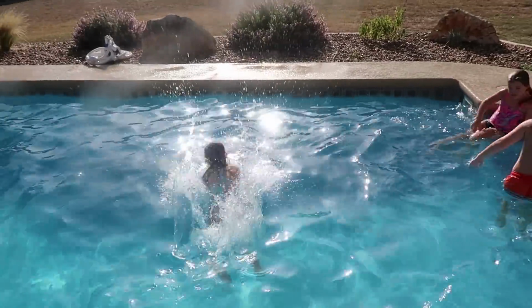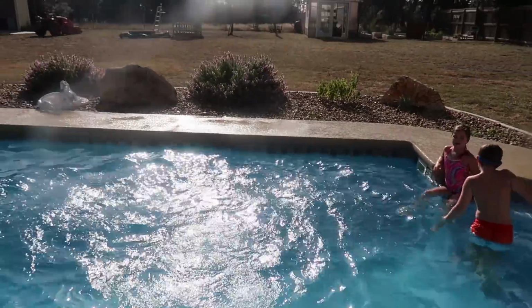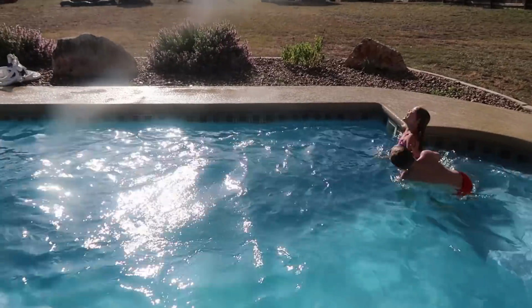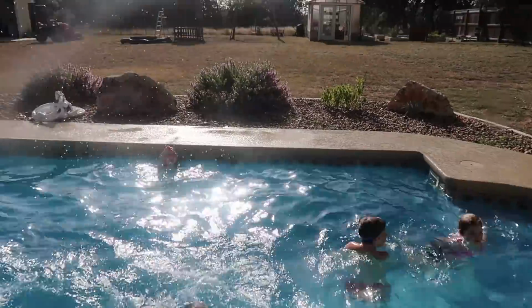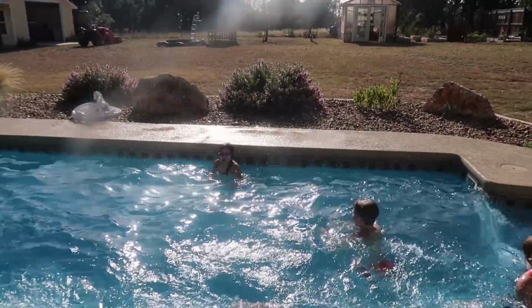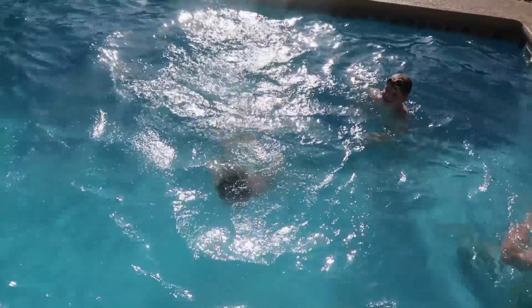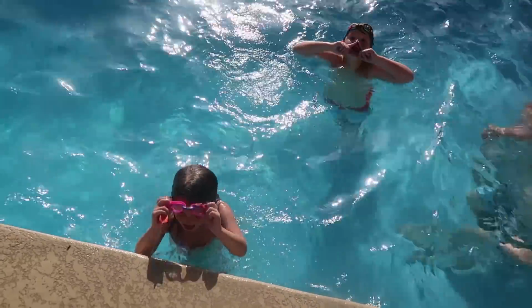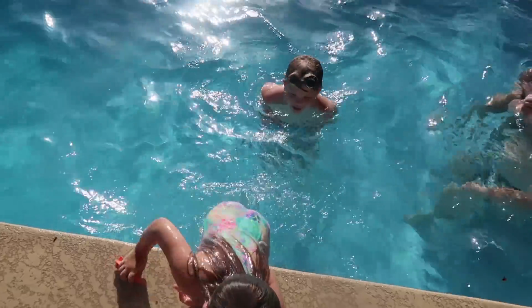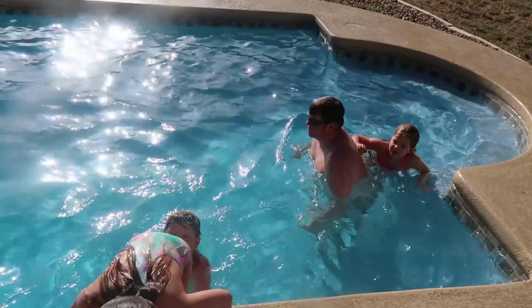I'll tell you what though. If you guys have little kids and you can invest in swim lessons, this is the best thing we ever did for these kids. Them being able to just be in the pool and swim by themselves. Good job! Look at her. You swim all the way from the end. Wow. Good job, Rose.